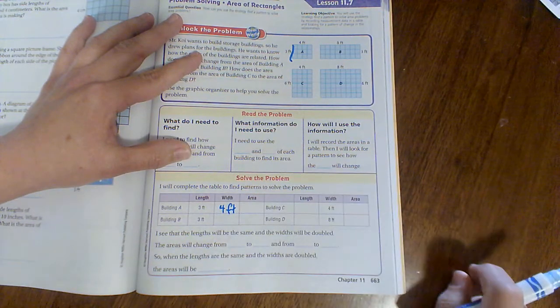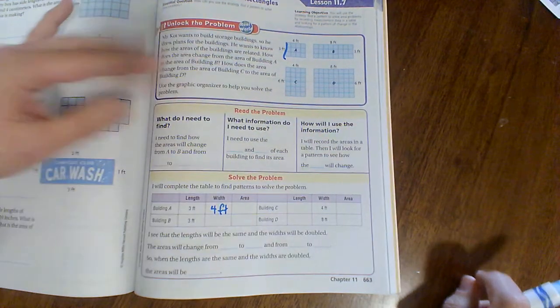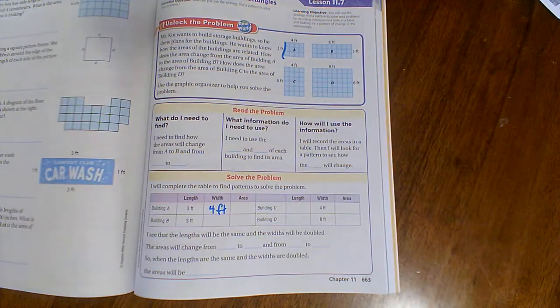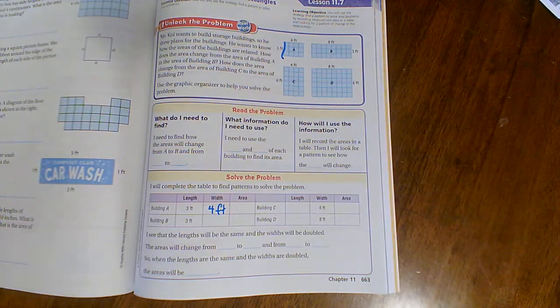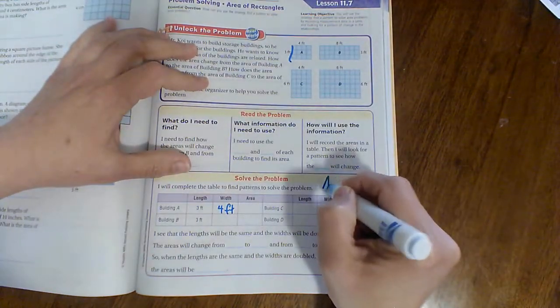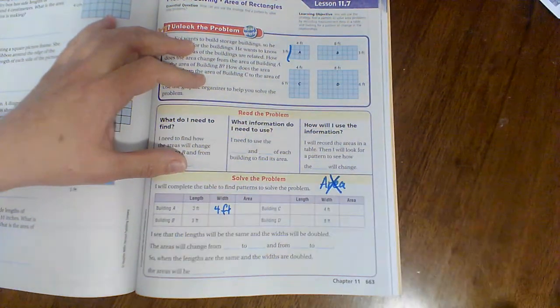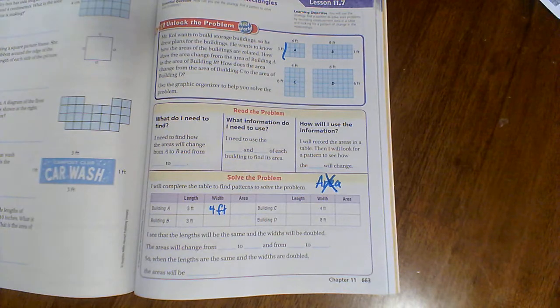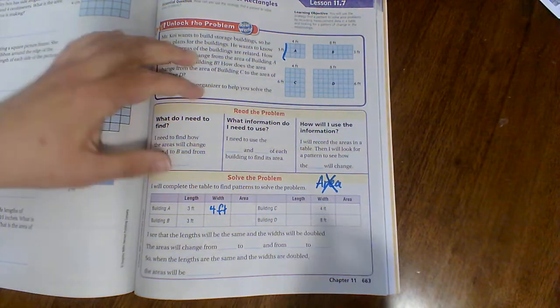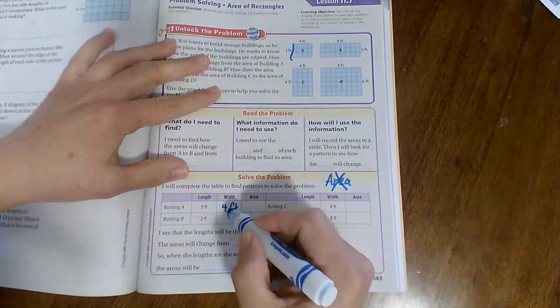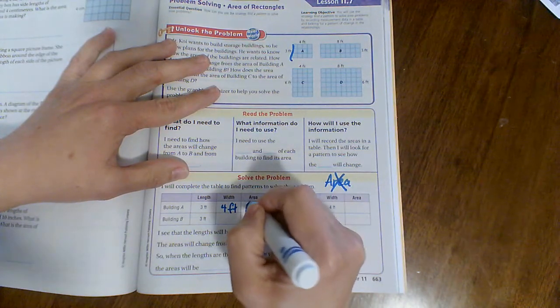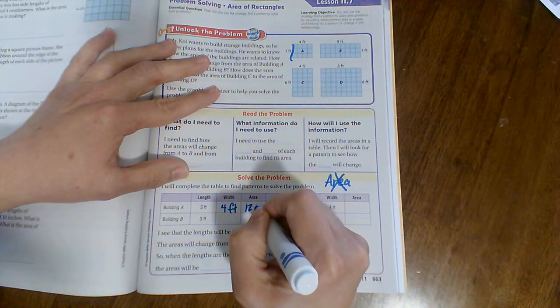So the area of that building, we know area, multiply. Don't forget that when I say area, I want you to think of a big X right in the middle of it. I want you to multiply, okay? So 3 times 4 equals 12 square feet.